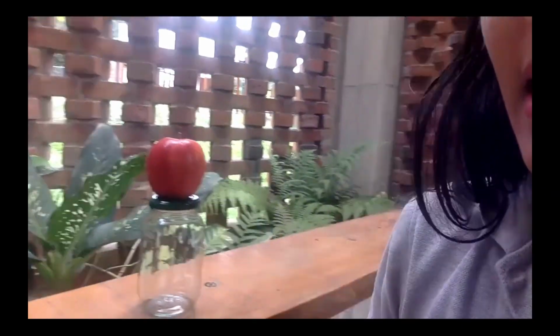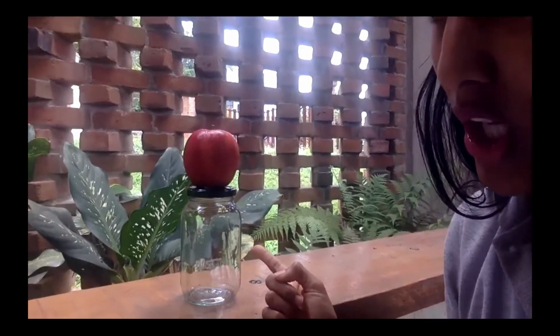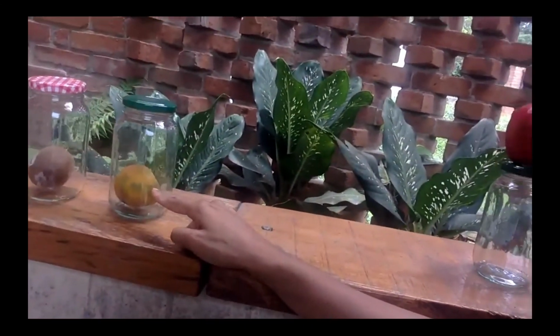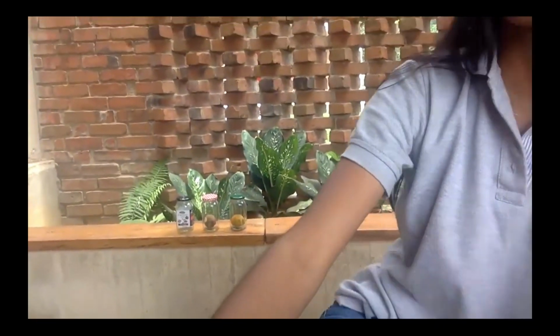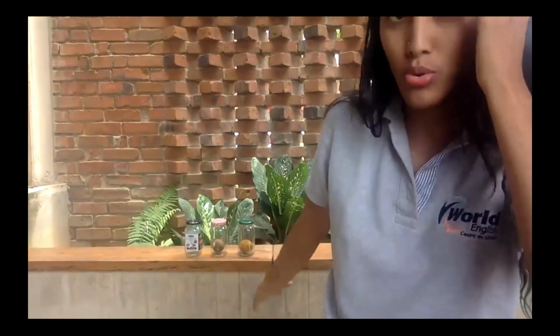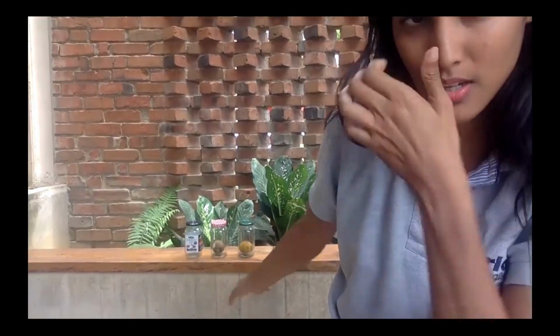Okay, so let's check this one. This is an apple because now I'm close, right? Now that I'm close, this apple is on the jar, not in, but on. Okay, so if I move like here, then those elements are far from me.